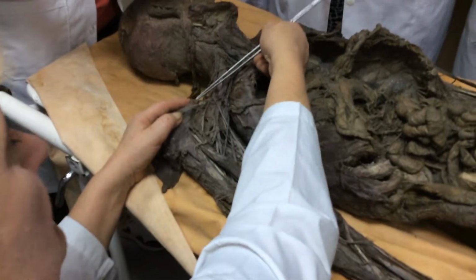For showing of the vessels, here my forceps will be at the position of the clavicle.